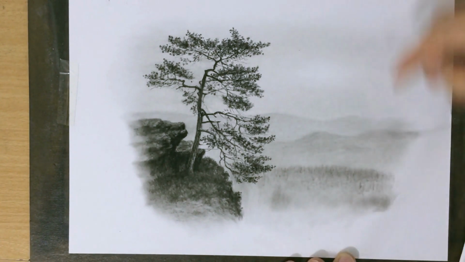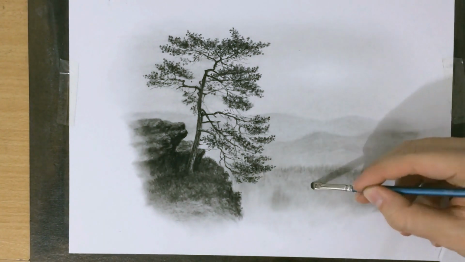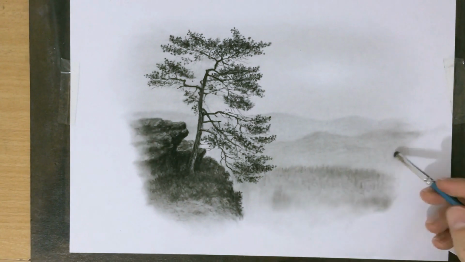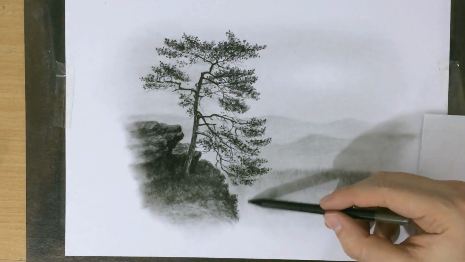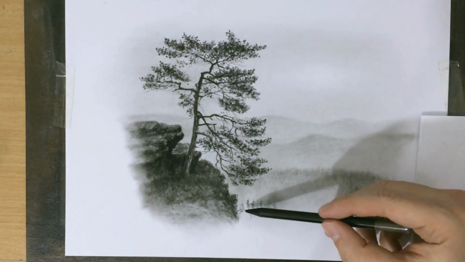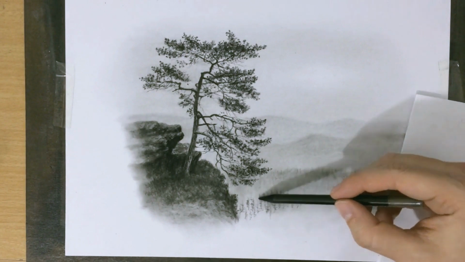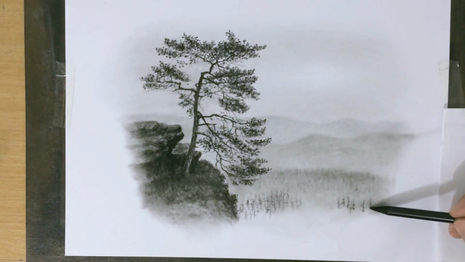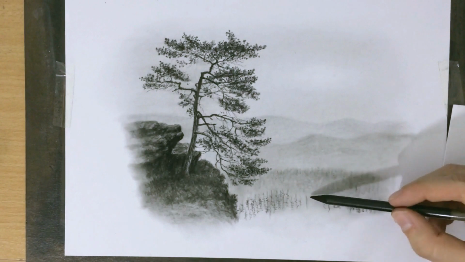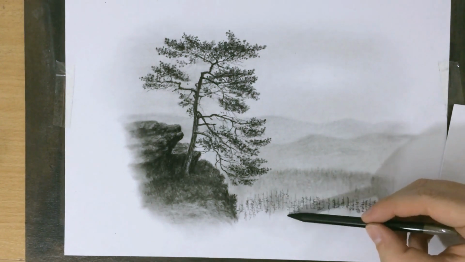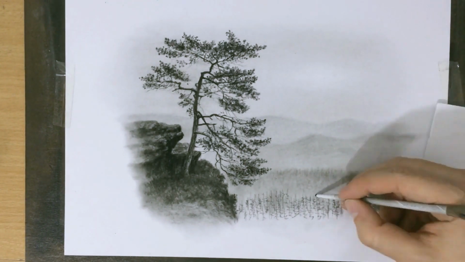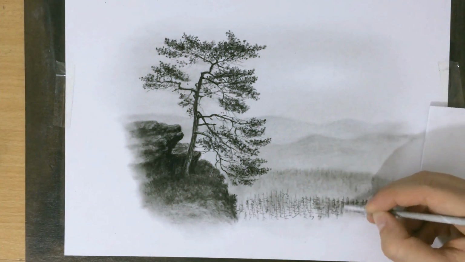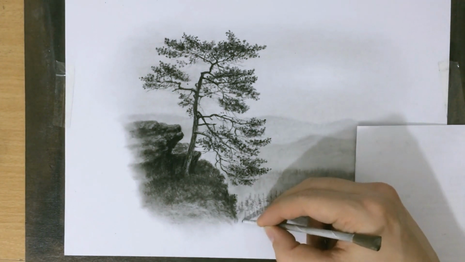And now, as you can see, I'm starting to work on some of these hills which are kind of closer to us, and you can see that I'm making them a little bit darker, and that I'm starting to use more and more of my charcoal pencil for this, because like I said, the closer these objects are to us, the more value and the more texture there will be. And you can see that I'm trying to create some suggestions of trees here, like these are wooded hills, and like there are lots of trees on top of them.